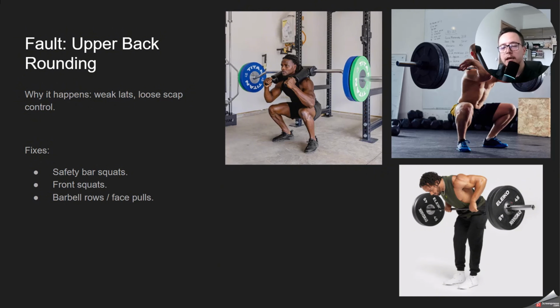We've already discussed where the focus should be, but if you're having this kind of problem at certain loads and it's consistent, it tells us that it might not be a focus issue. It's more so a muscular issue. Okay, so you might have weak lats, loose cap control, or even slacking abs that just don't really do their job when it comes to bracing.